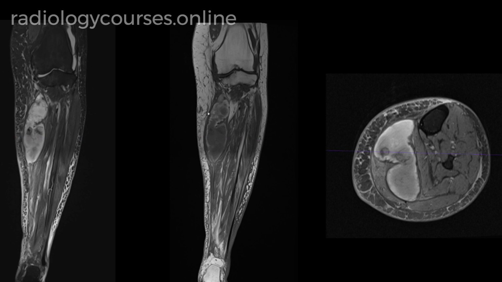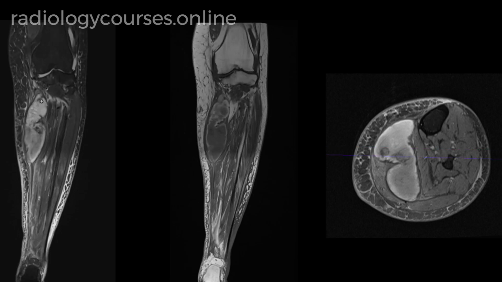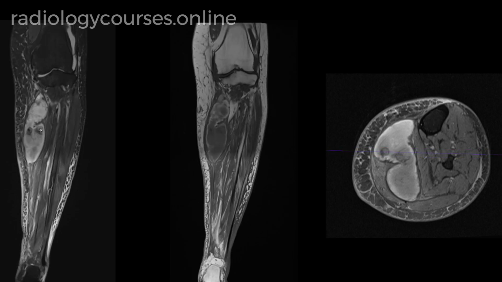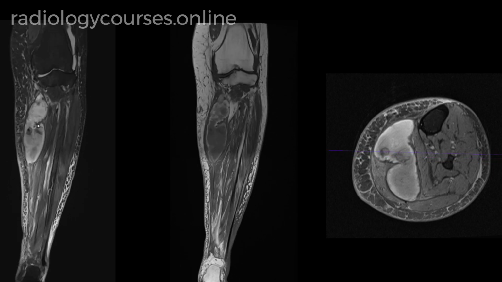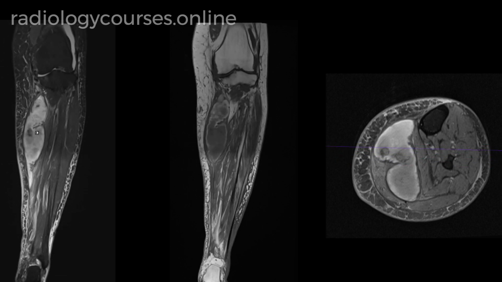On T1 weighted image you can see there is peripheral increased signal intensity with predominant low signal intensity. On fluid sensitive sequences, that is STIR and axial fat-sat PD, there is heterogeneous intense increased signal intensity which shows a few areas of rounded low signal intensity. The margins or wall is thin and smooth and there is no evidence of wall thickening.